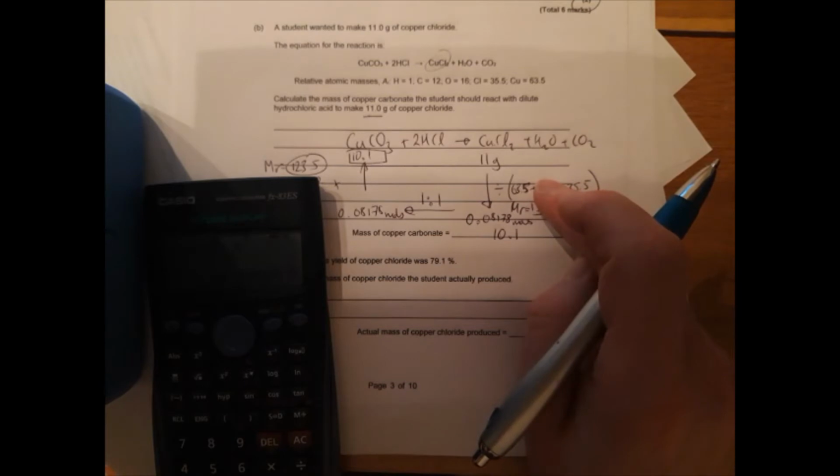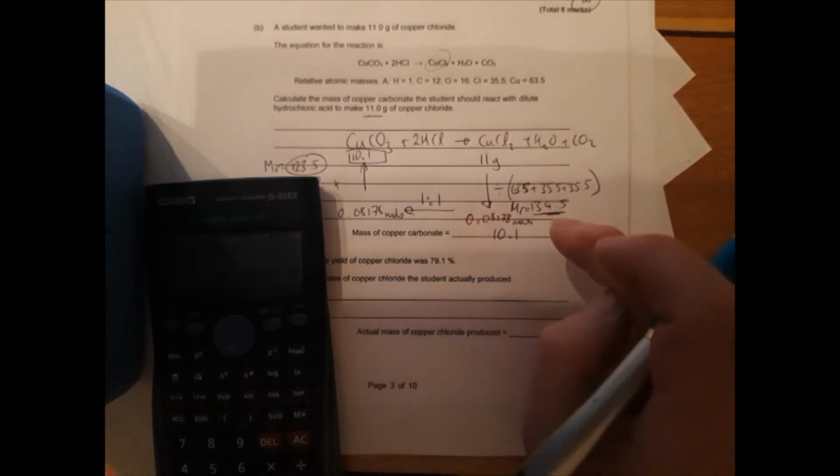Okay, that's the answer. So let's just have a little look, check that I've got that right, which I have. Cool, you get a mark for the MR of this, you get a mark for the MR of this, you get a mark for the moles, and you get a mark for the right answer.